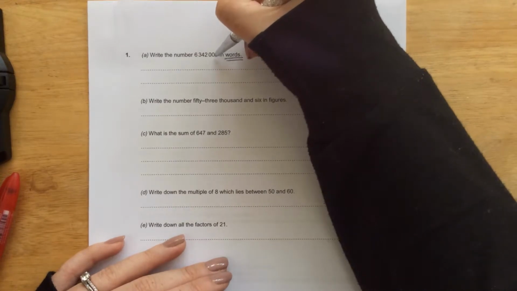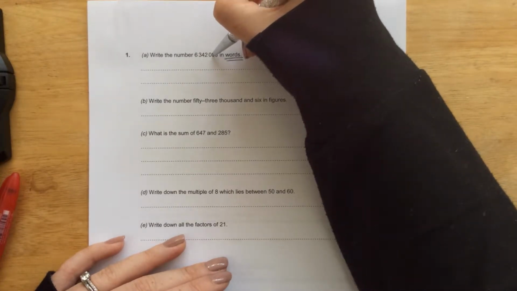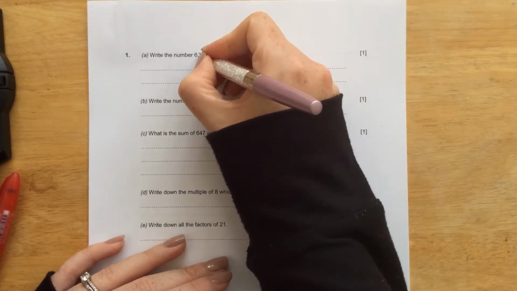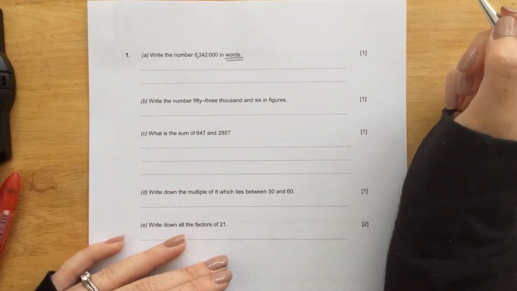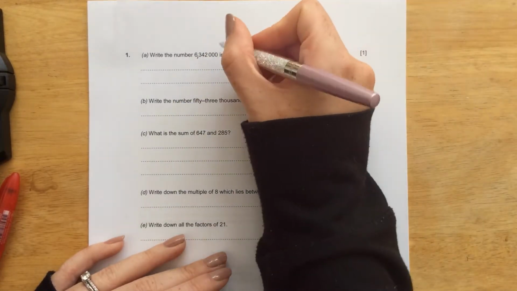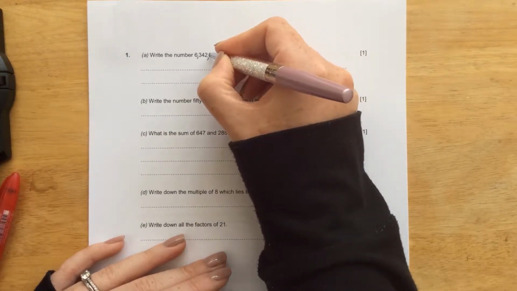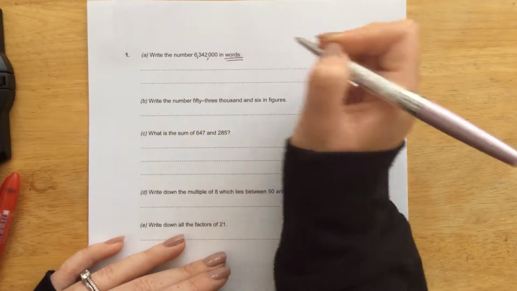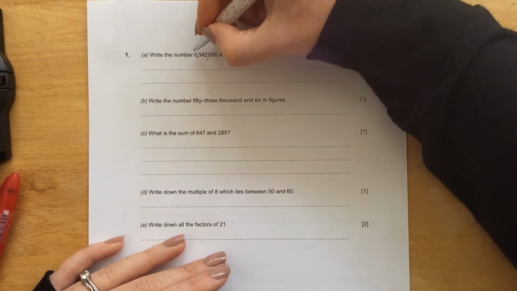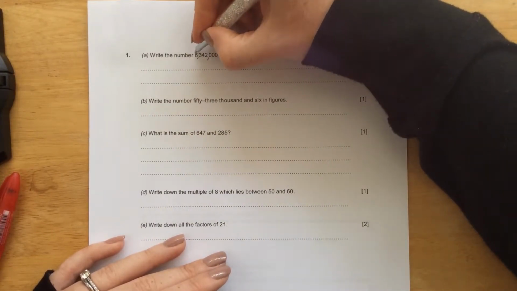We're going to break this down by counting back 6 numbers. 1, 2, 3, 4, 5, 6. And that will tell you how many millions you have. So each 3 numbers back, you should have a comma. So 1, 2, 3, comma, 1, 2, 3, comma. Okay, so here I have my millions.